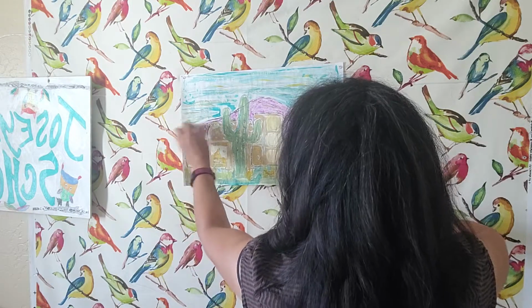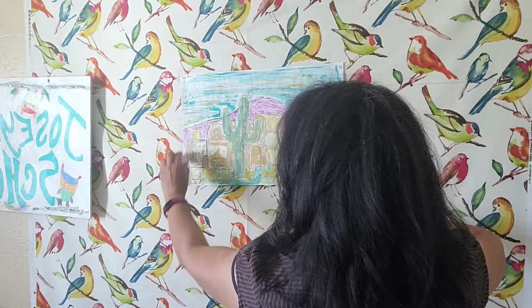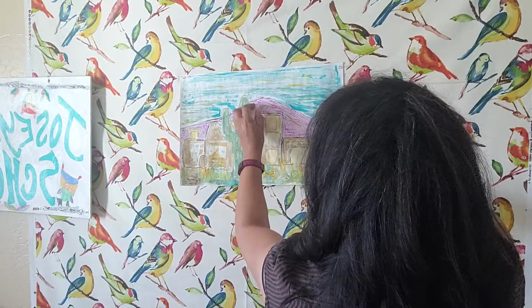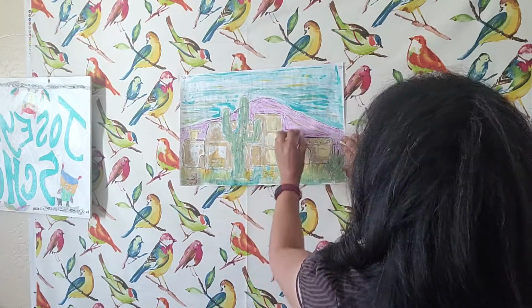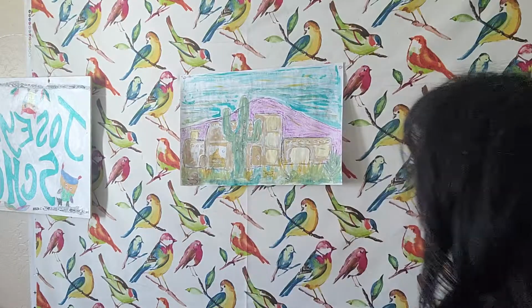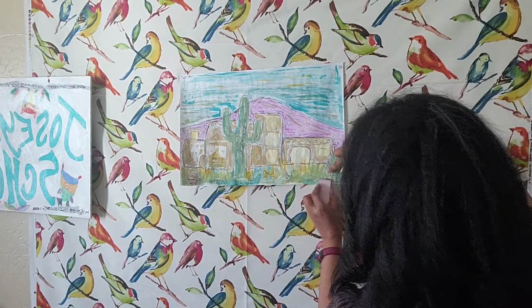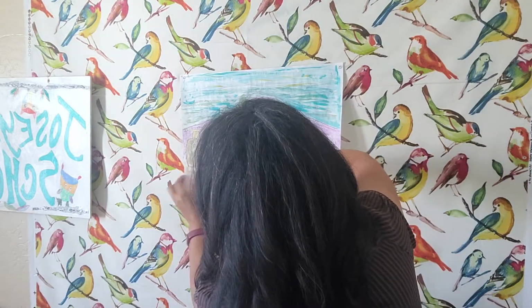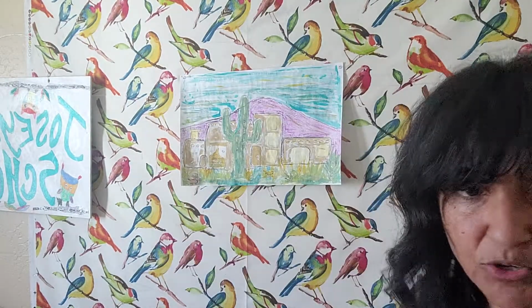Okay, and again, you see my technique. I'm trying to blend that purple down a little bit more so it falls a little bit onto the home. I think I'm going to take the remnants of it and rub it through. Secret weapon here, an eraser.